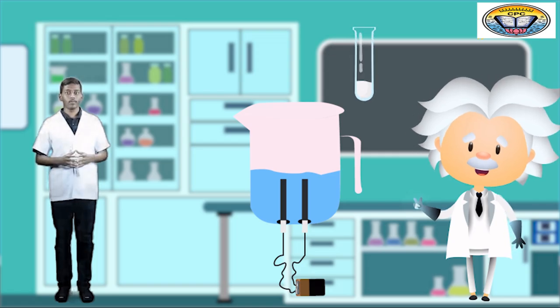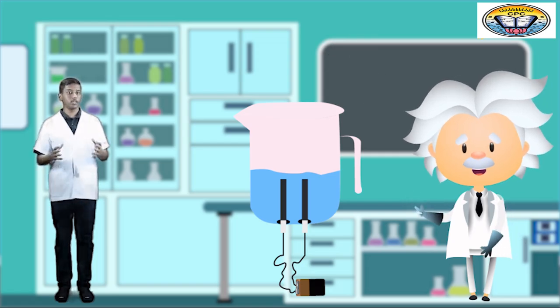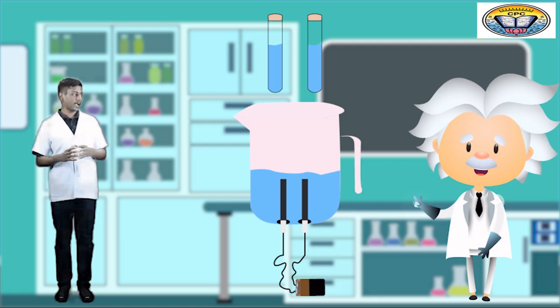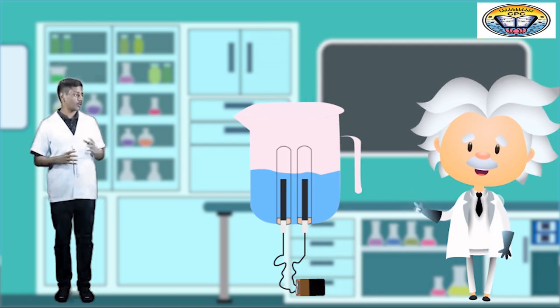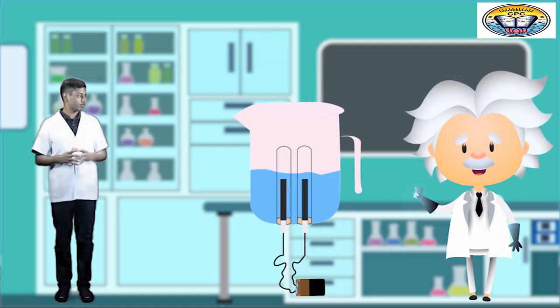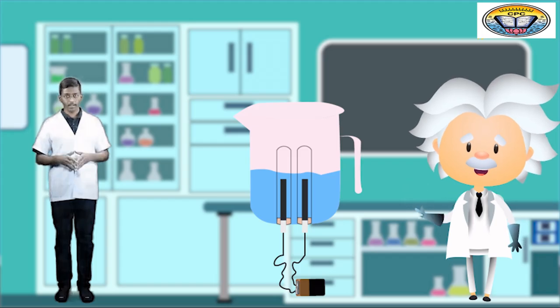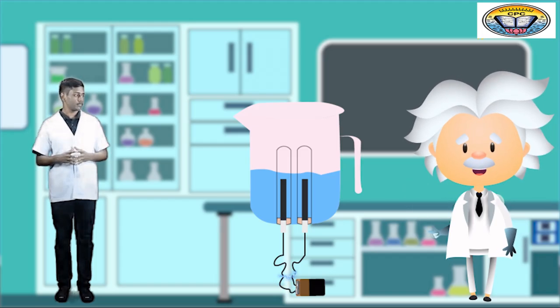Proton. Now take 2 test tubes of water and invert them and place them on the electrodes. Now switch on the battery such that the current flows through the electrodes.